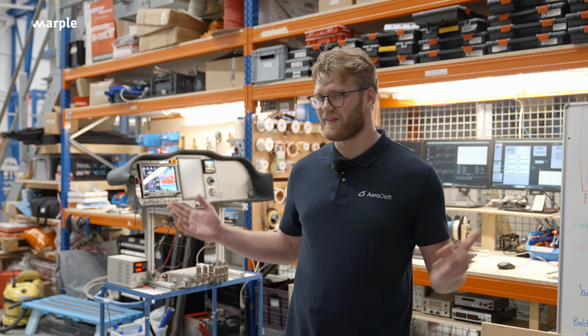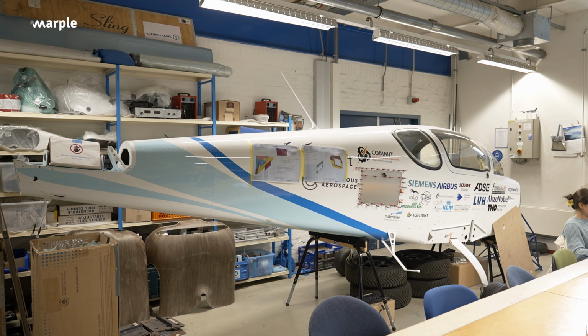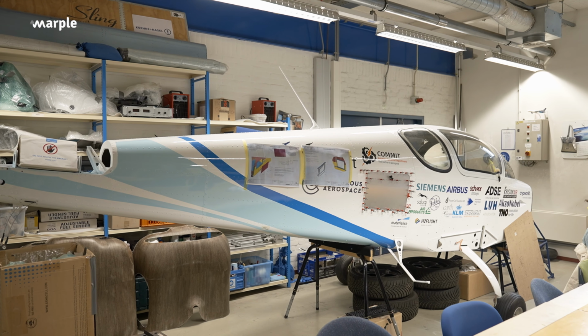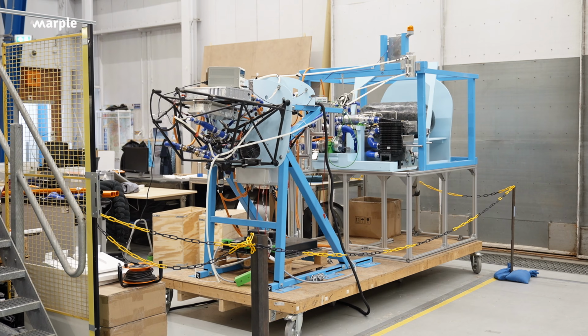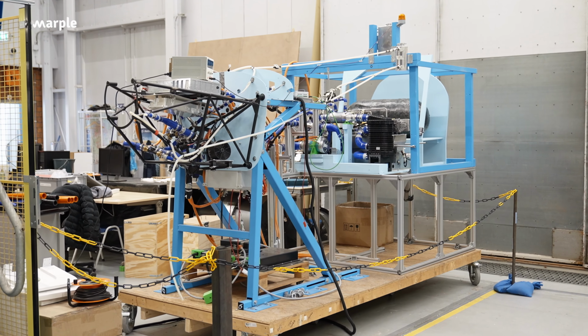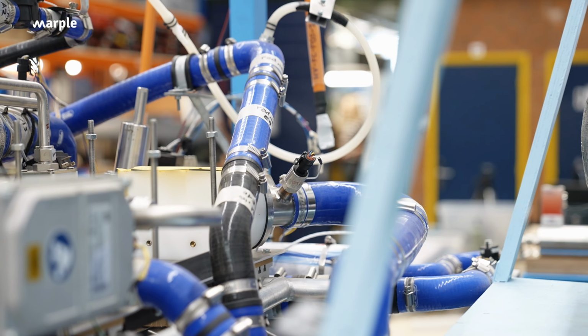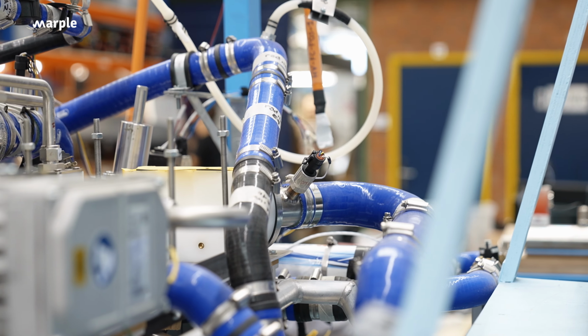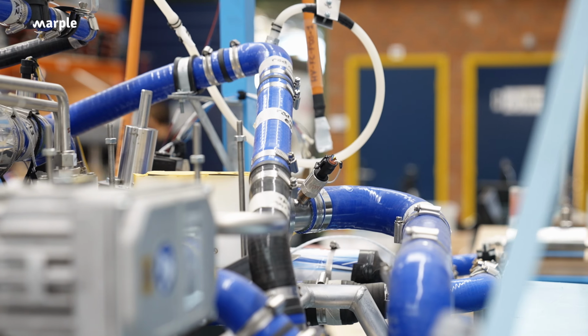The mission of AeroDelft is to prove and promote liquid hydrogen as a sustainable alternative to conventional fuels in aviation. And the way we are doing that, as you can see around me, is we are manufacturing our own liquid hydrogen powered plane. It will first be flying on gaseous hydrogen. That is because gaseous hydrogen is slightly easier to work with than the cryogenics of liquid hydrogen. But we expect that after July next year, we'll be integrating our liquid hydrogen into the plane so that we can fly on it the year afterwards.